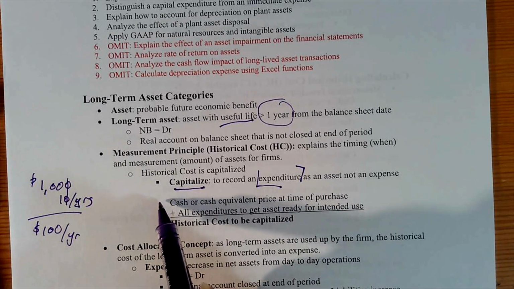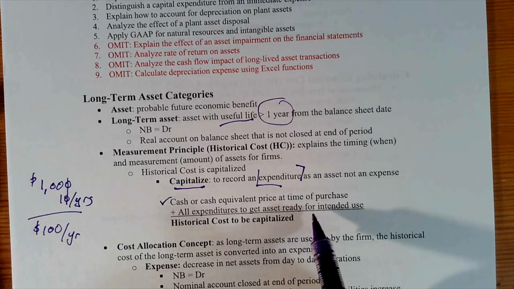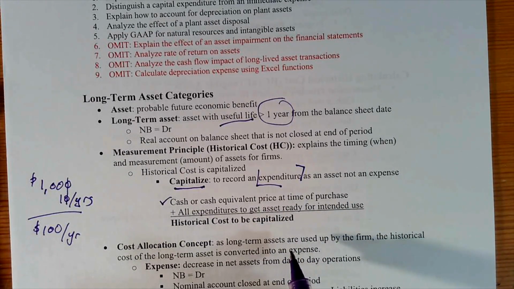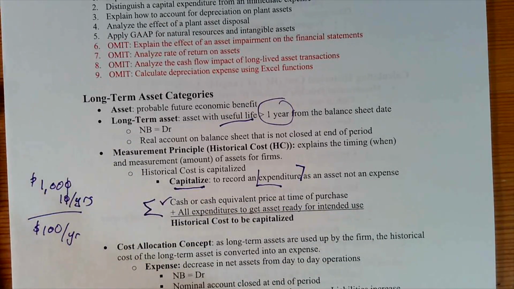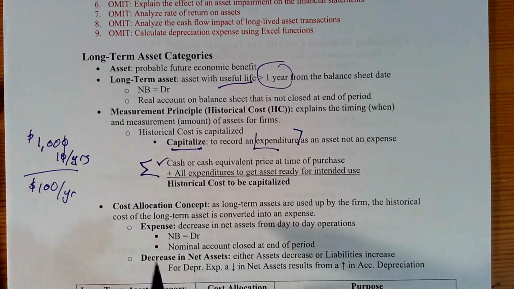Whatever money we spend on actually buying the item, obviously that's the purchase price, then we have all the expenditures, and notice that they're using the word expenditure, to get the asset ready for its intended use. So the historical cost is not only the price, but all the expenditures necessary to get it ready for use. Just like we said with freight in. Freight in would be part of inventory because that was a necessary expenditure to get the inventory item to us ready for sale.